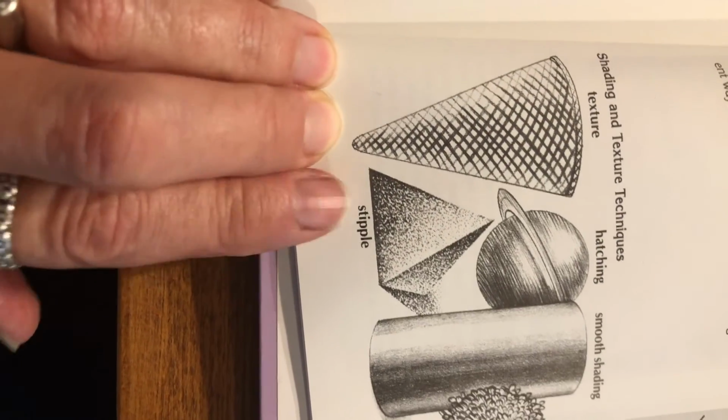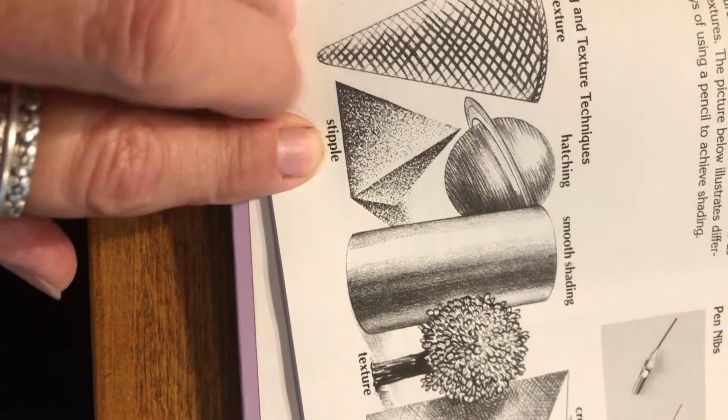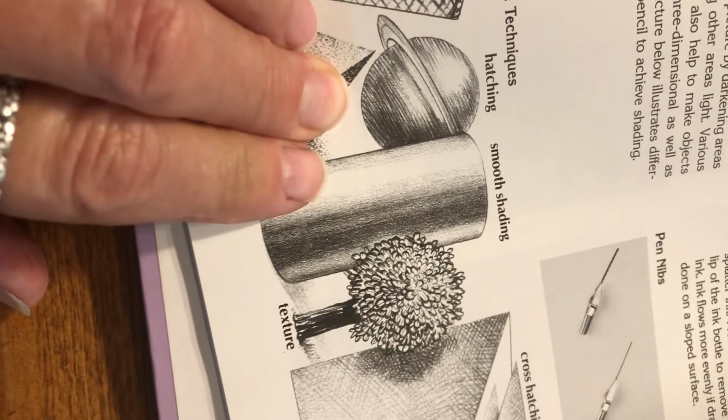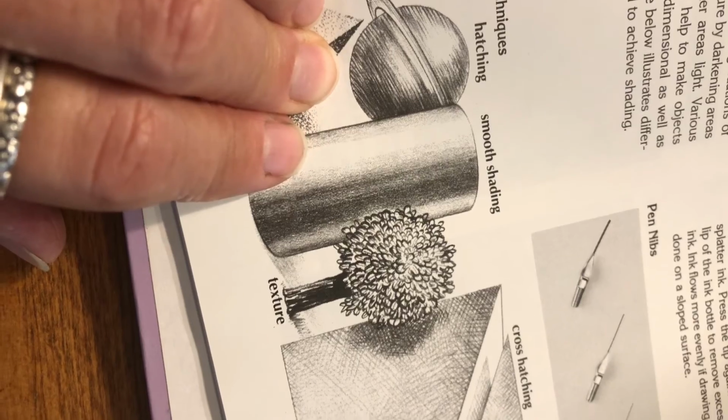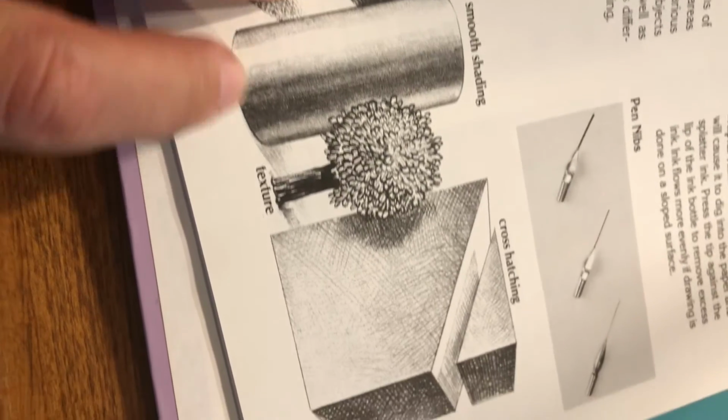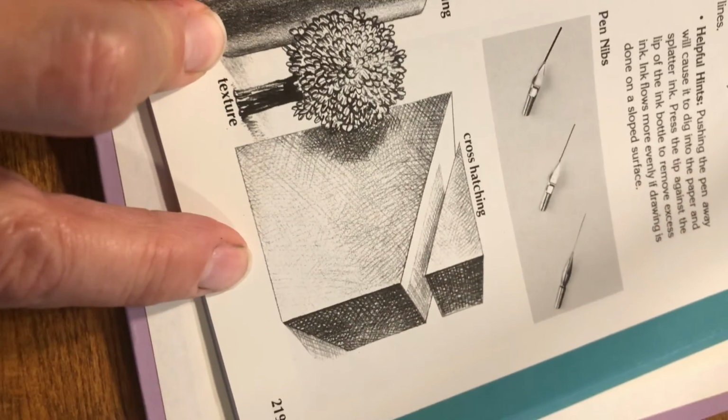All right, so let's find the shading again. Texture, stippling, that's with dots. Hatching, that's just with lines. Smooth shading, texture, and cross-hatching.